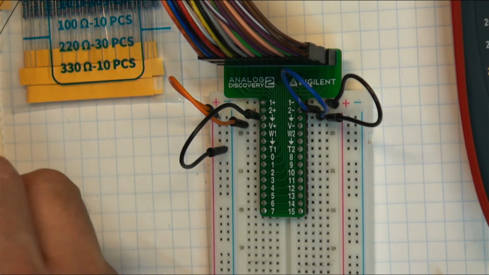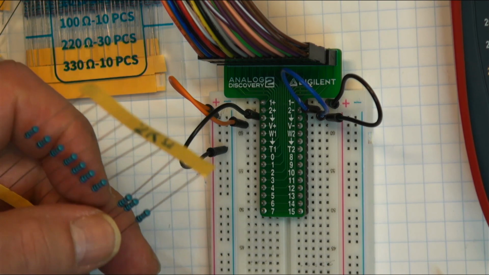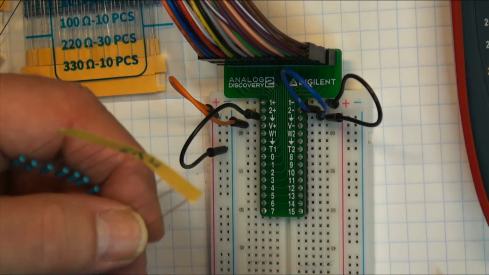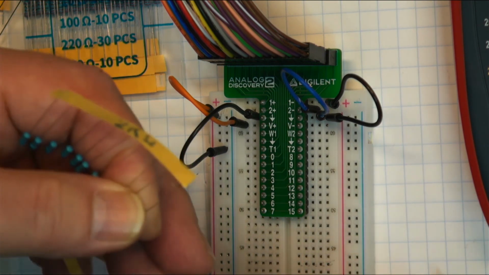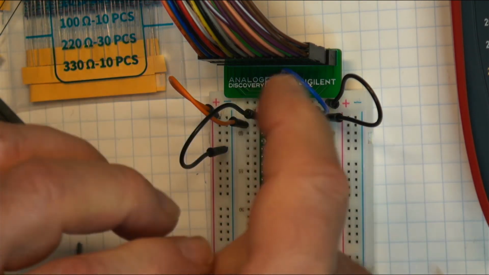So I'm just going to snip one out here. I use my wire cutters because they're much faster.